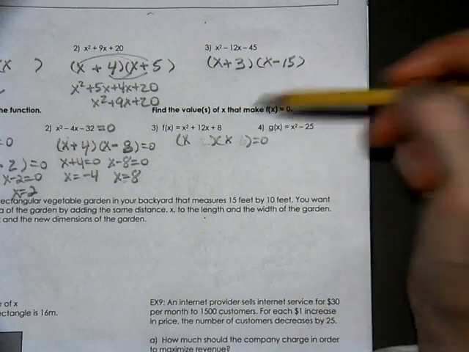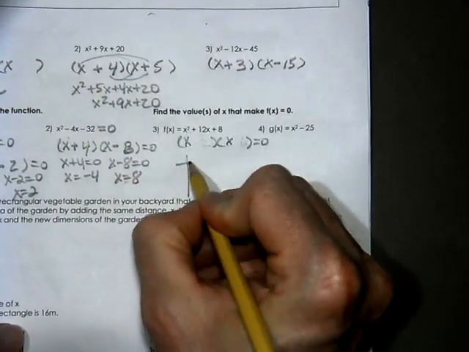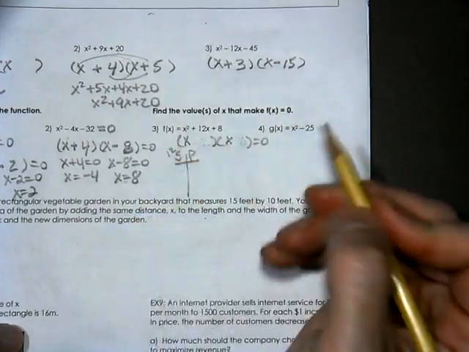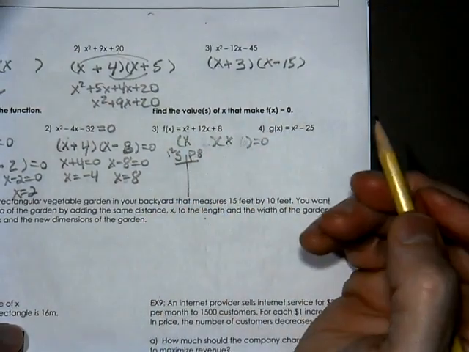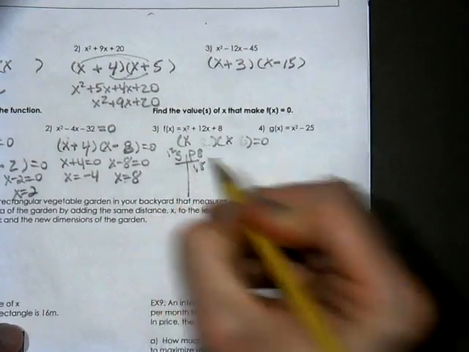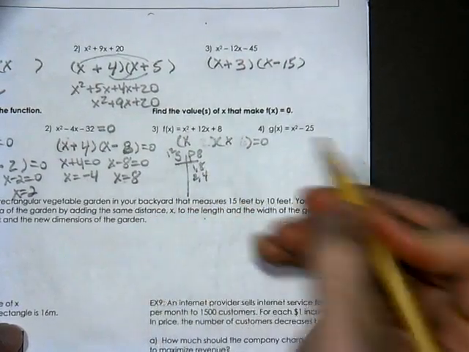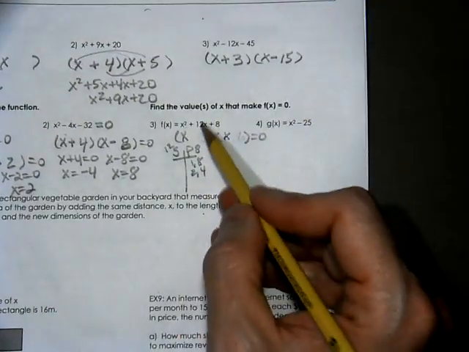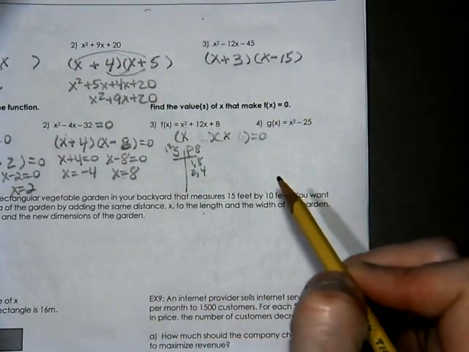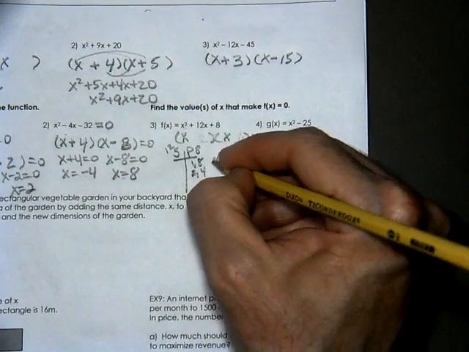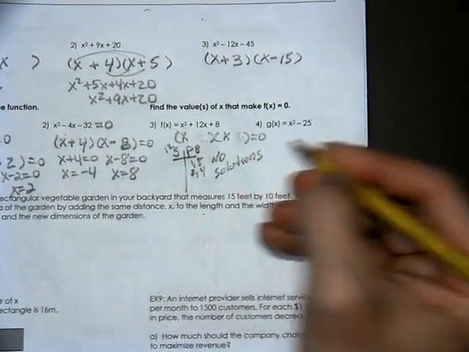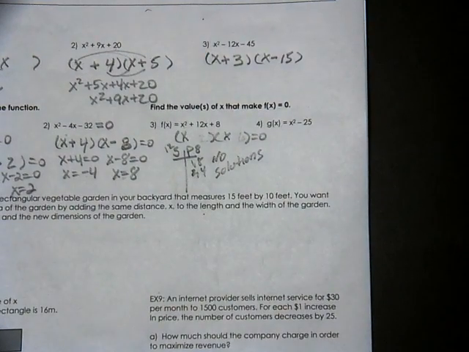If you made a table, remember our sum and product table, a sum of 12 and a product of 8: 1 and 8, 2 and 4, those are the only ways. So there are no x values. That would be considered no solutions.